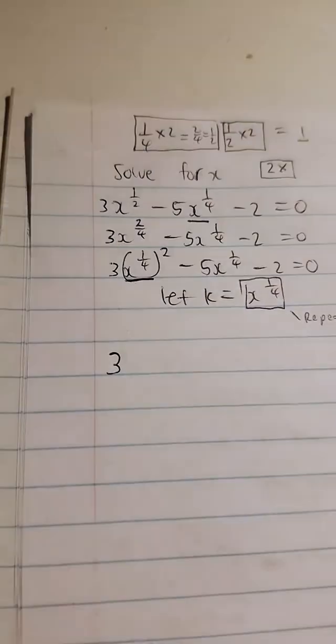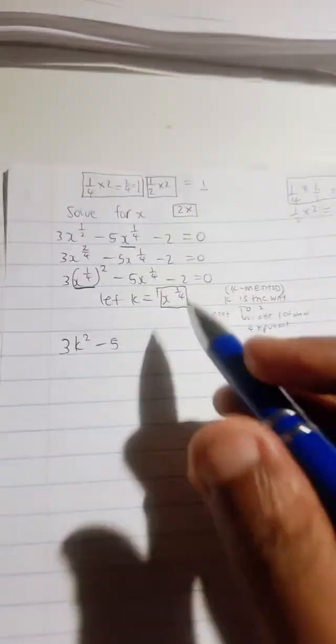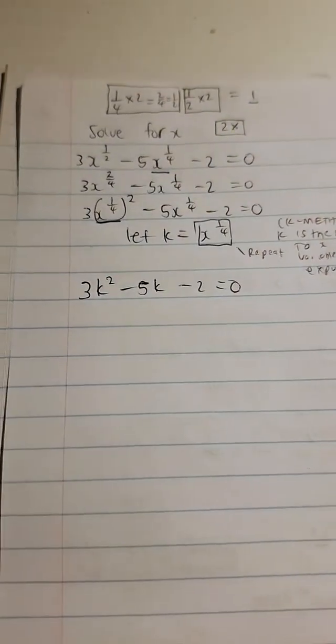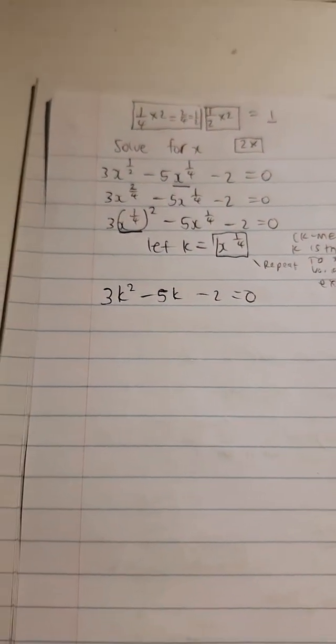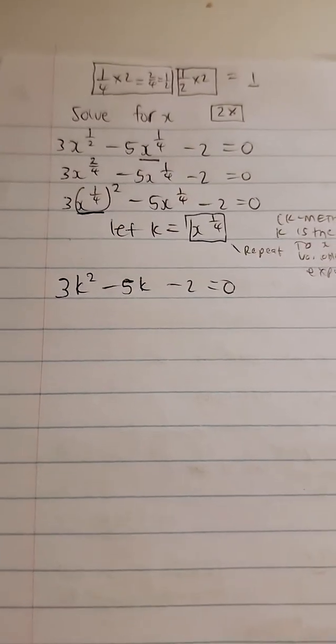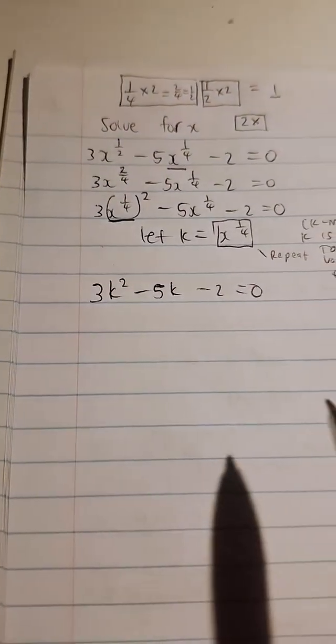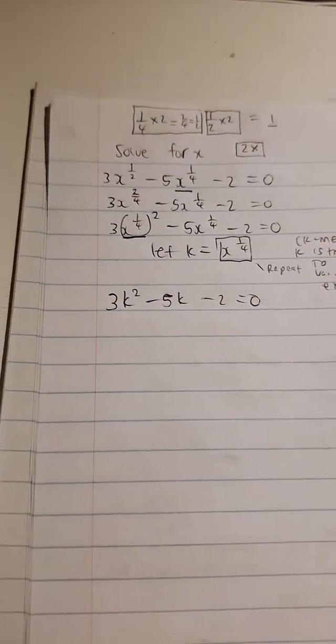So we say 3 followed by, in the place of x to the power quarter, we write k squared minus 5k minus 2 is equal to 0. Now guys, we have something very familiar, a quadratic equation that has a coefficient of k squared that is greater than 1.